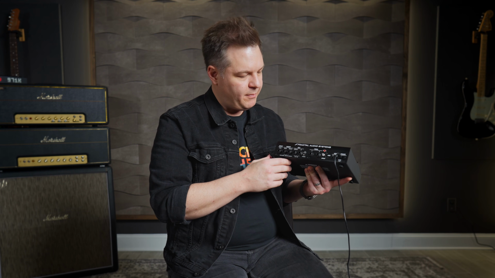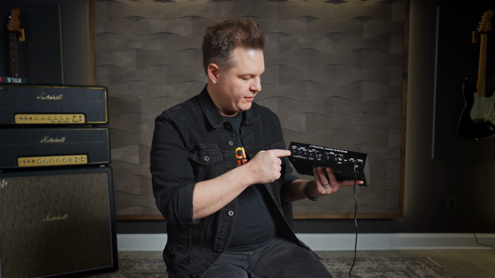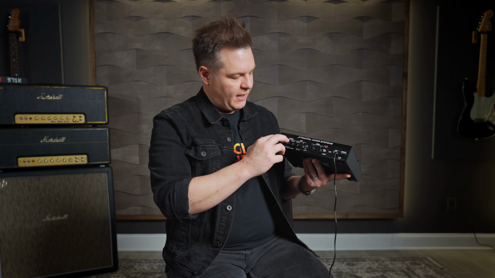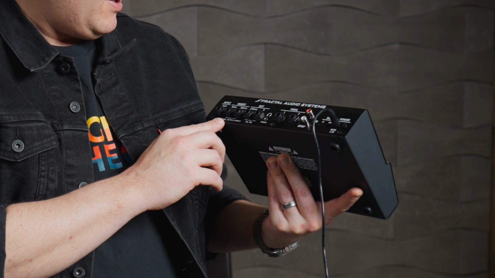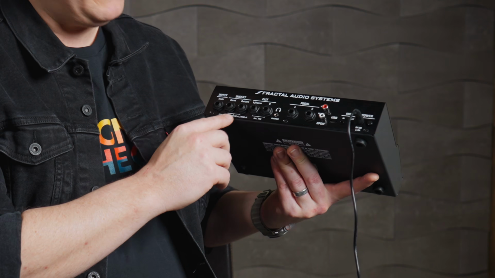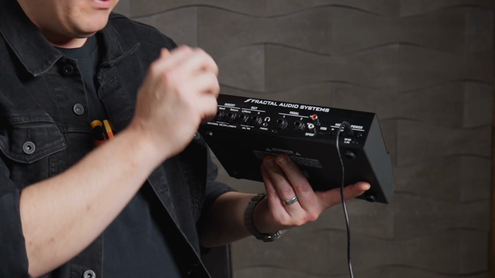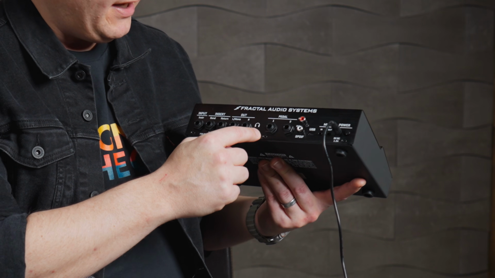When it comes to the physical controls and inputs and outputs you get on this, of course, you have your instrument input. One thing to note, it is a mono in, so this doesn't do stereo amps. If that's something you're interested in, this is not the unit for you. So it's mono in. You've got a send and return, and these are TRS, so this is a stereo send and return. Then you've got stereo output. You've got a headphone out.